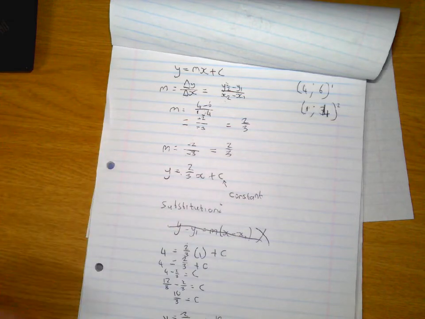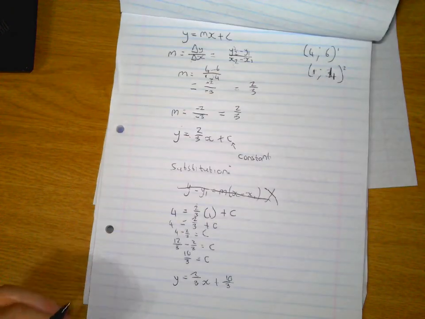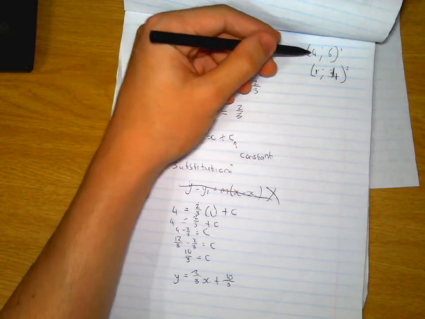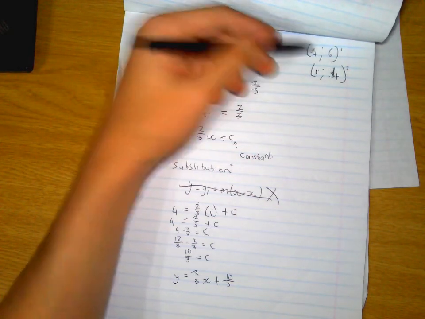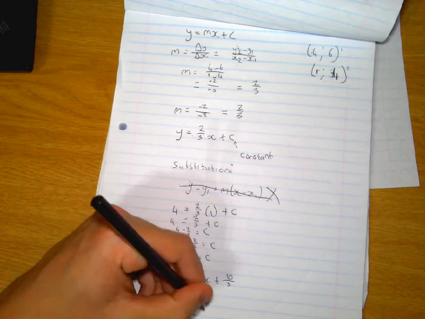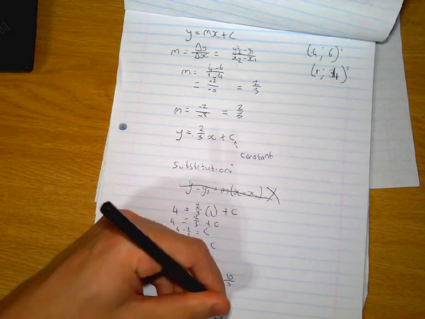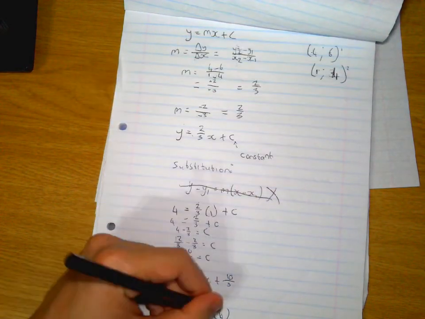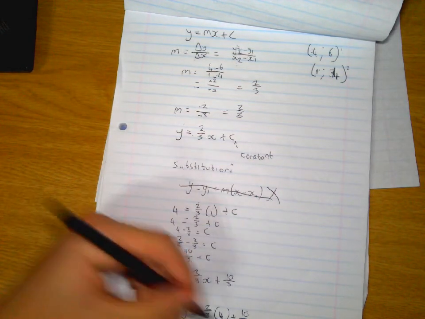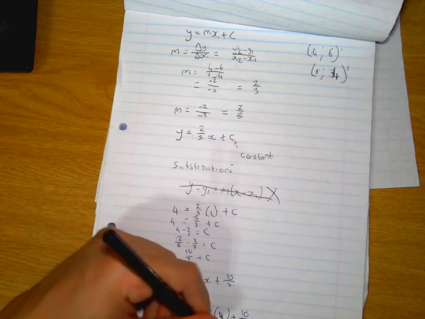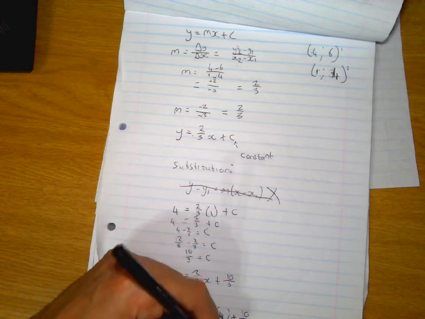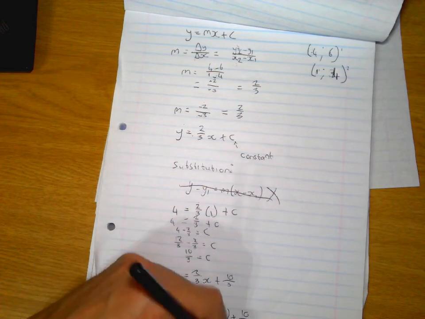And if I substitute the other point, for instance, this is a little bit of an irritating one, but let's take it. So let's prove that I'm right, okay? Let's substitute that x value in, and let's see if it gives us 6. That's how we know that we've done this correctly. Okay, 2 over 3 times 4 is 8 over 3. 8 over 3 plus 10 over 3 is 18 over 3. 18 over 3 is 6. So I've done it correctly.